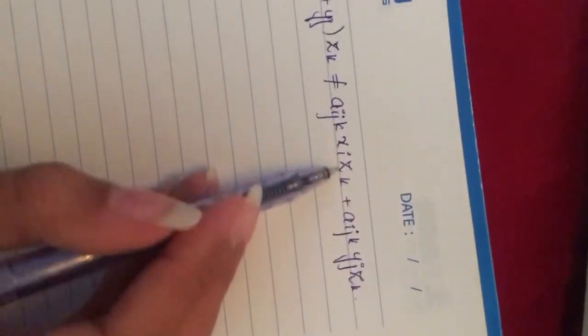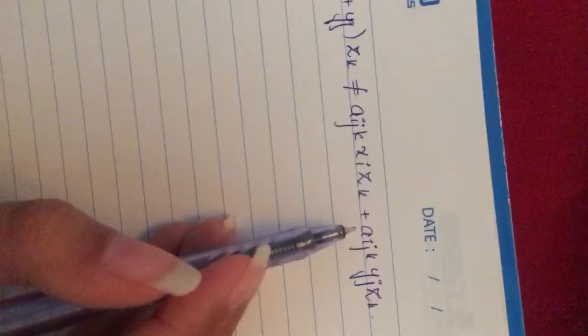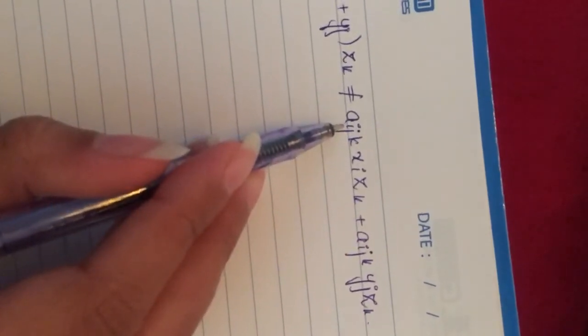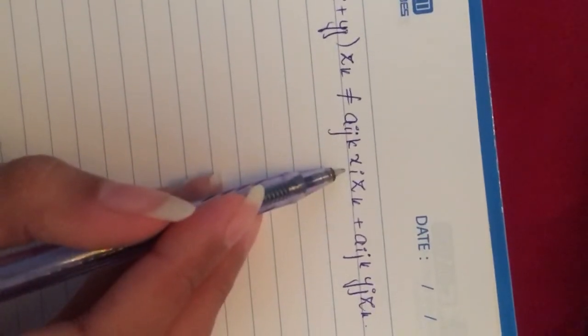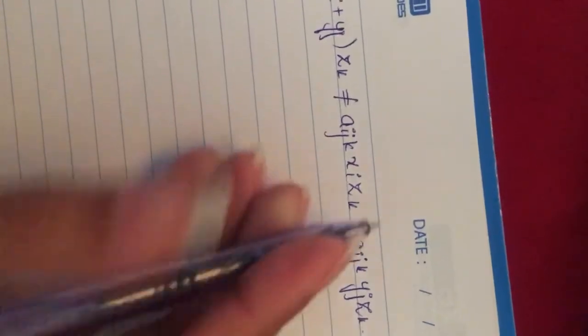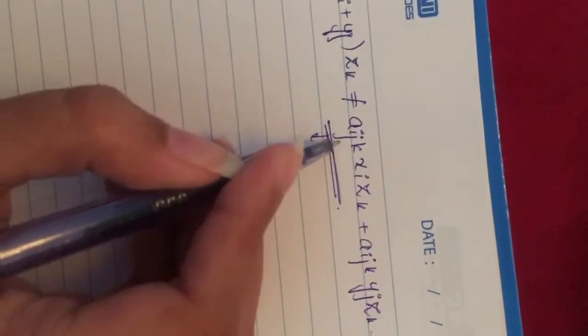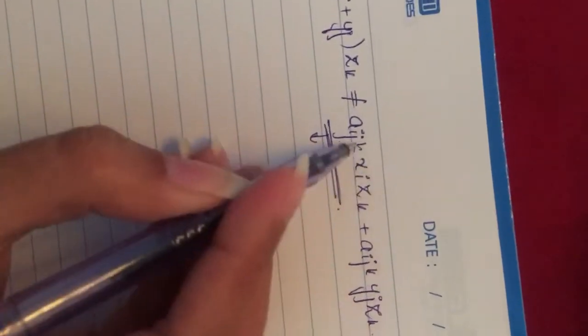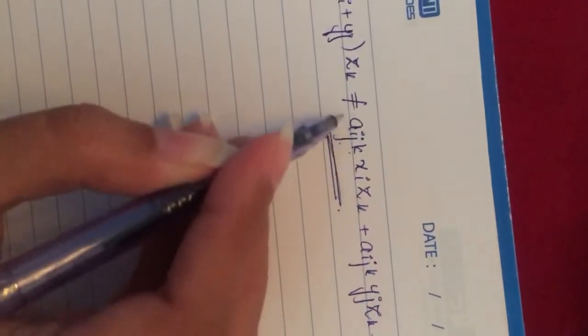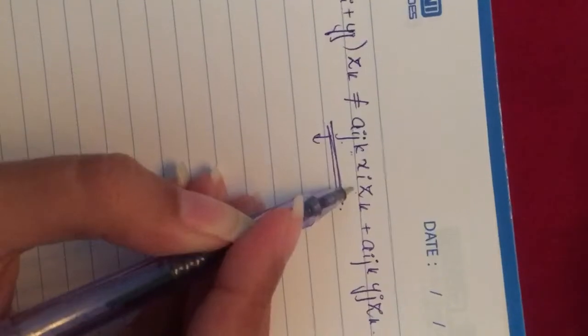Now let's go to the other side. As you can see, here is the i and here is also i, and in this term j is the free index, and k is present with the a and with the z.